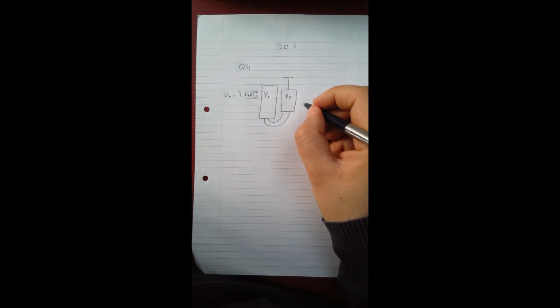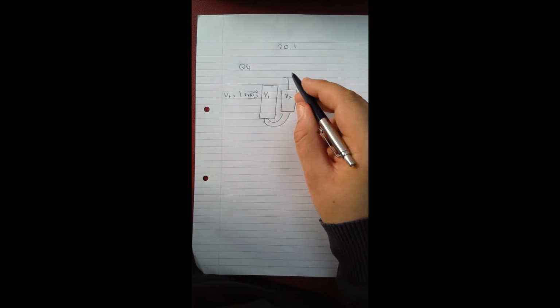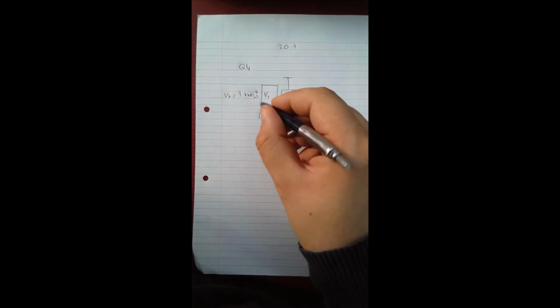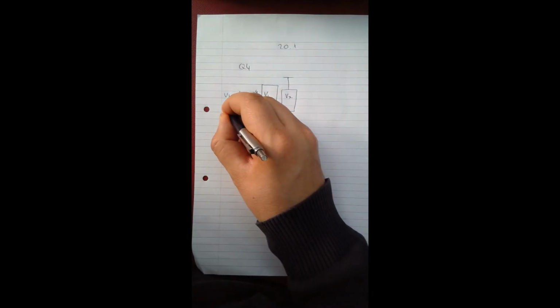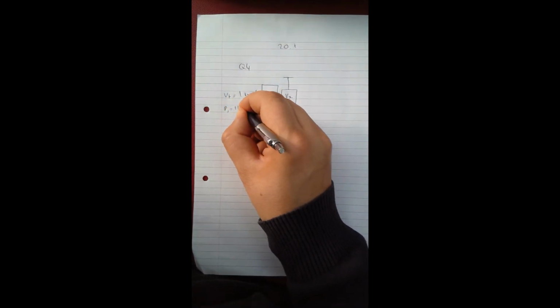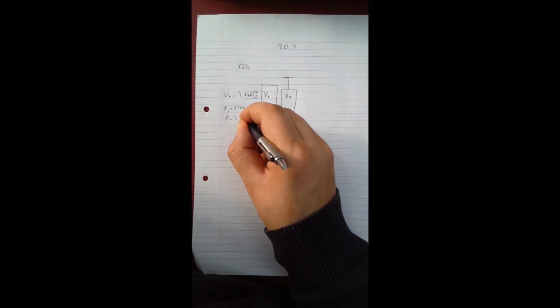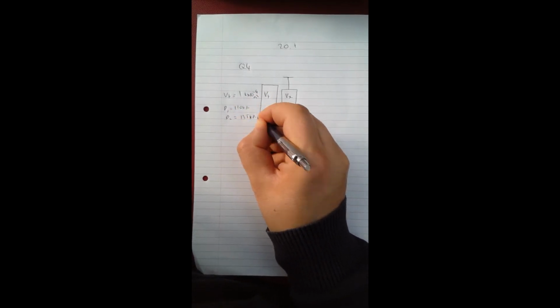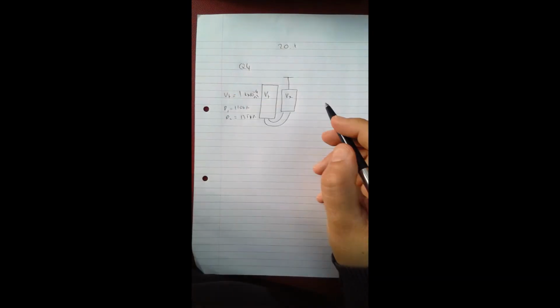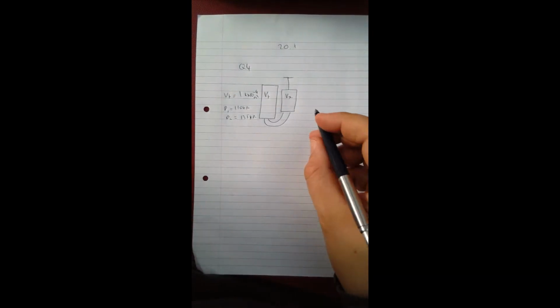Okay, and we're told here that without any powder, the pressure increased from P1 was 110 kilopascals, and P2, the final pressure, was 135 kilopascals. And then we have some sort of powder in it. Well, part A doesn't ask about powder.